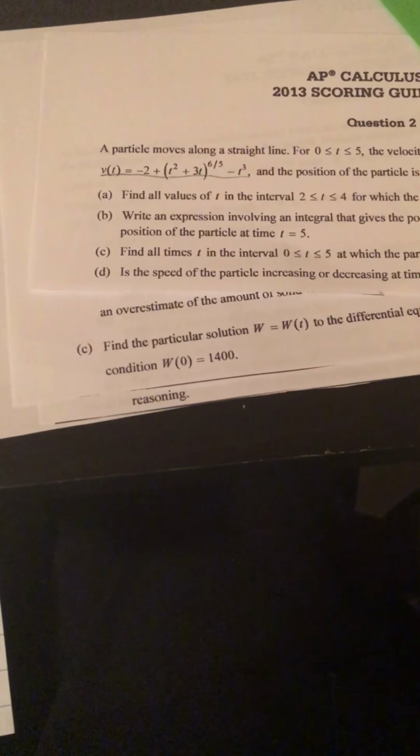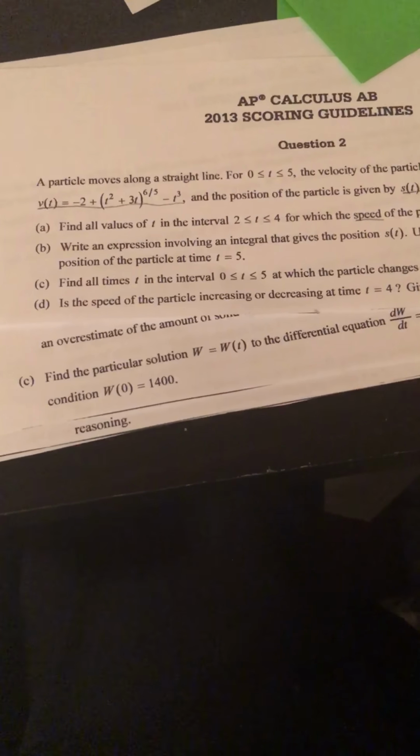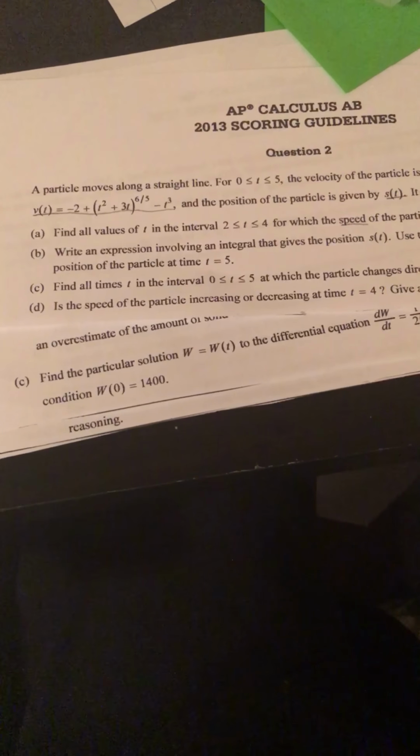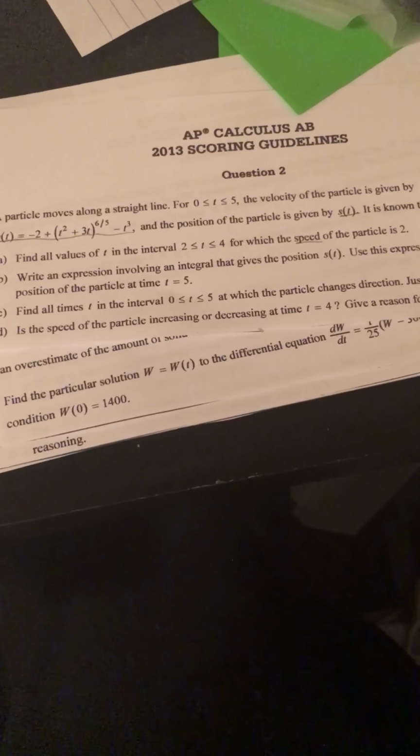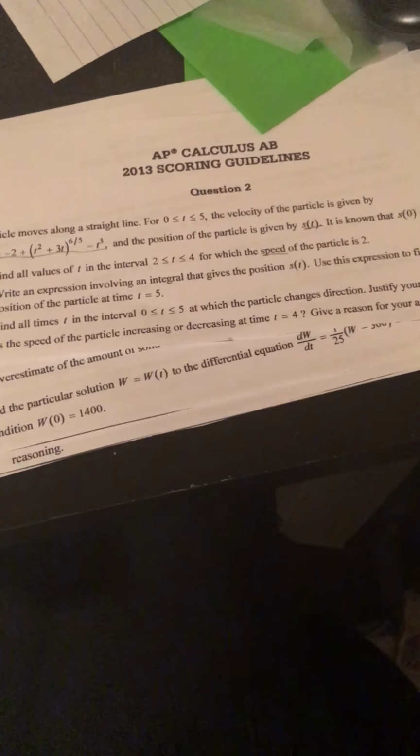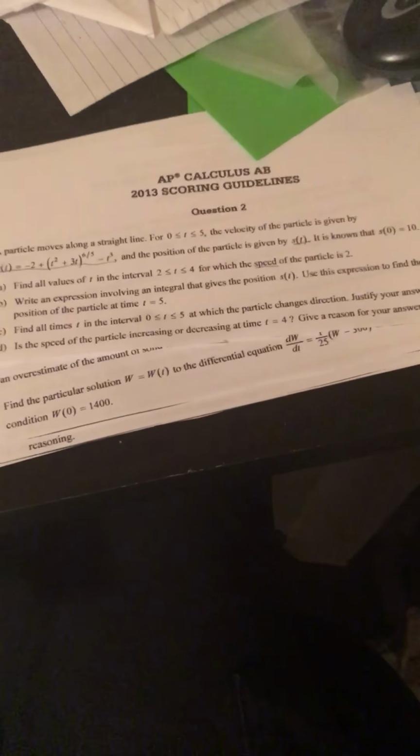So, part A asks: find all values of t in the interval t greater than or equal to 2 but less than or equal to 4 for which the speed of the particle is 2. What we have to do is understand that v of t is actually an absolute value, because speed is velocity without direction. So we have to set it equal to 2, because the problem says the speed of the particle is 2.